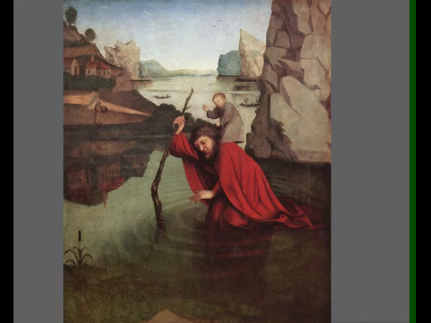Here is another instance of the same artist who did a St. Christopher painting, and it has the same sort of water innovation of seeing through the water close up, but seeing reflections further away.